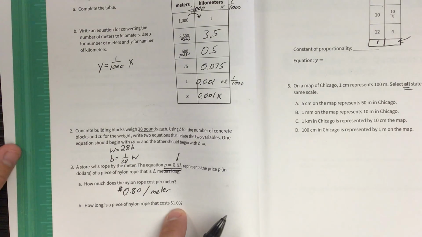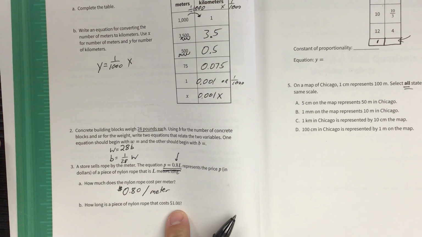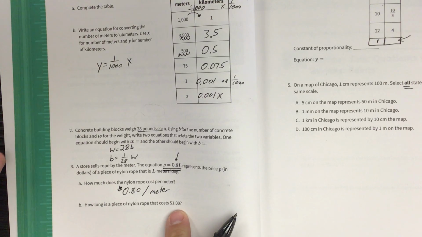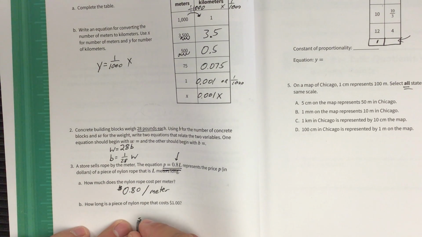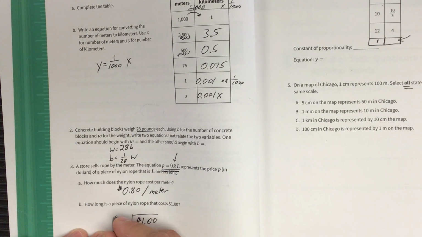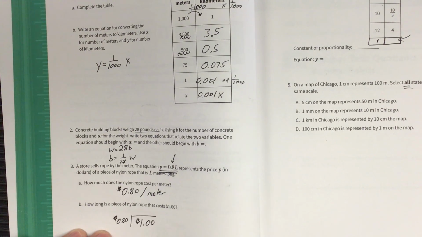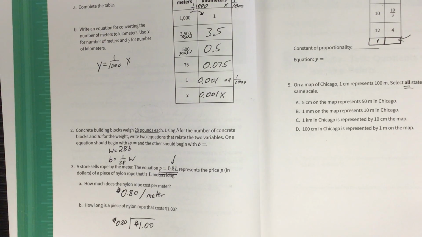So if I have $1, how much rope can I get? More or less than a meter? Should be more, because you just told me it was 80 cents a meter, right? How can I figure out exactly how much? Yep. You divide. $1 divided by 80 cents. How many 80 cents goes into $1?